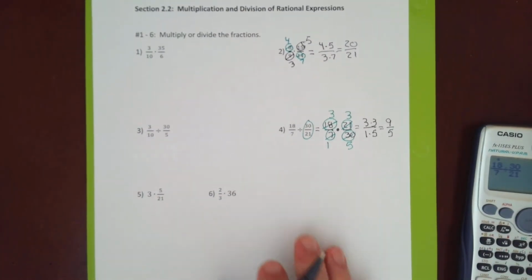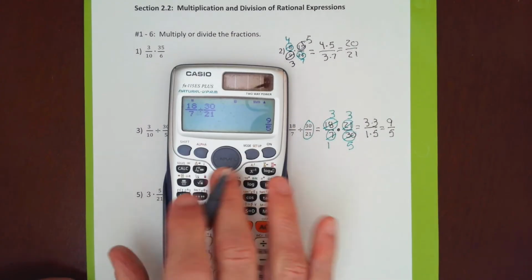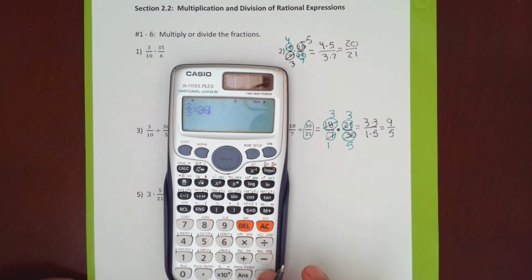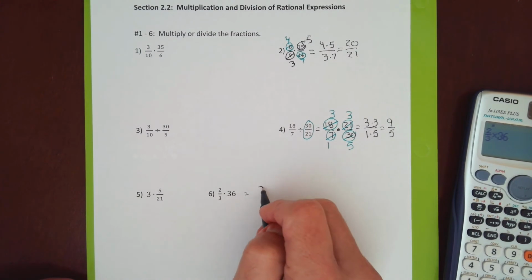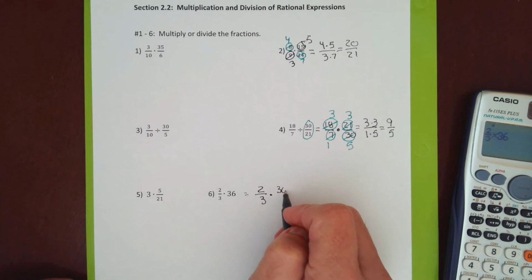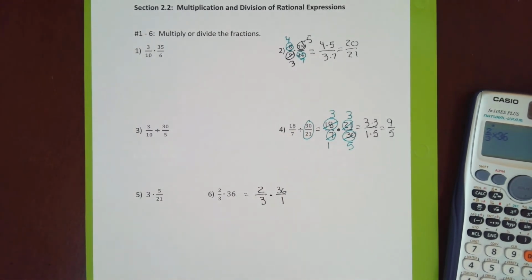5 and 6 are multiplying with both pieces as a fraction. If I was doing problem 6, I'd take the time to make the 36 into a fraction. Let me do this on my calculator really quickly. If I did 2 over 3 times 36, my answer is supposed to be 24. To get that answer by hand, I'd like to make this 2 over 3 times 36 over 1. I do better in terms of canceling if both factors are a fraction.